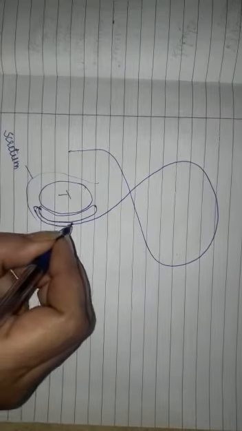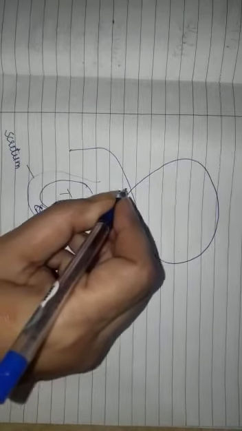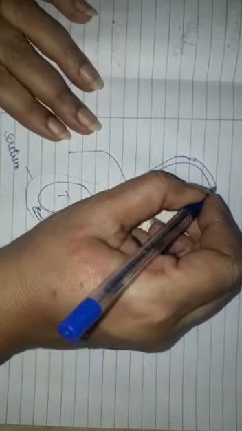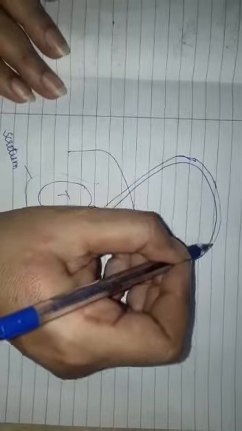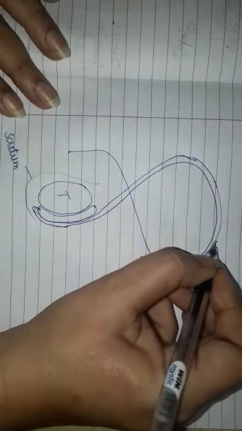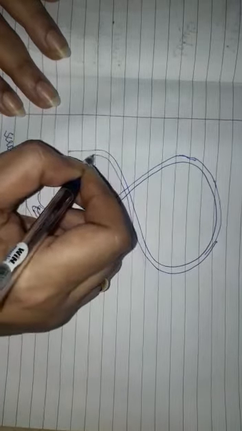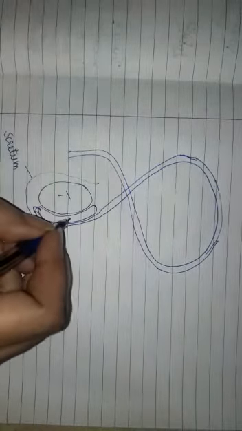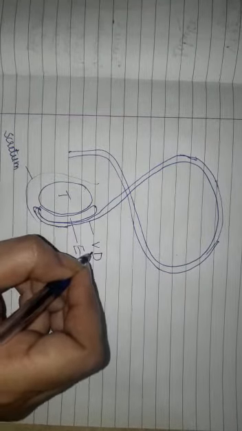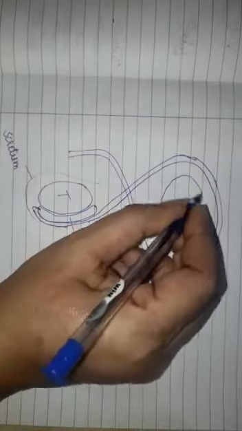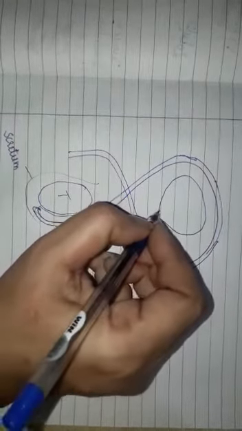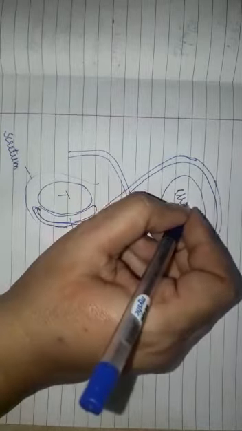This is testis, epididymis. This is vas deferens, which passes around the urinary bladder. This is the urinary bladder.